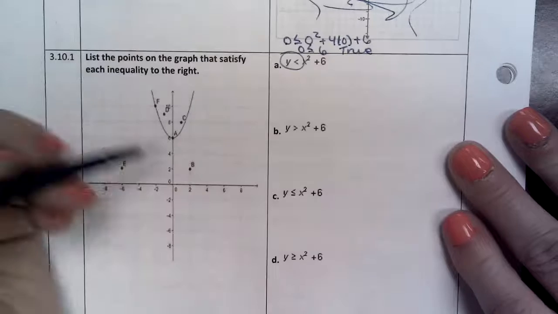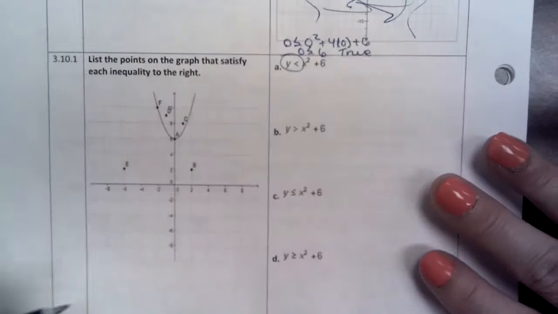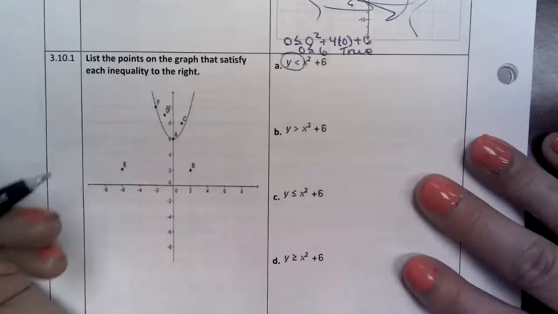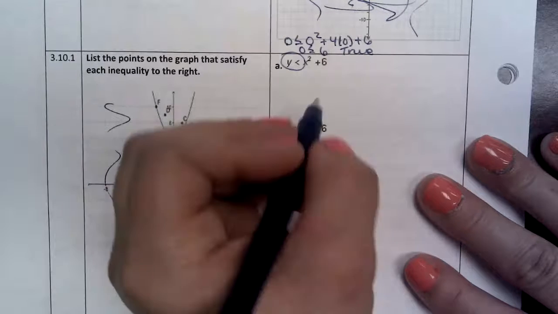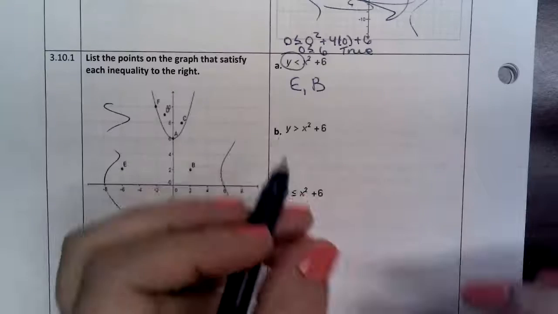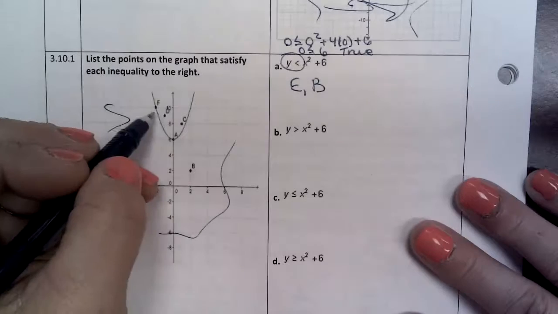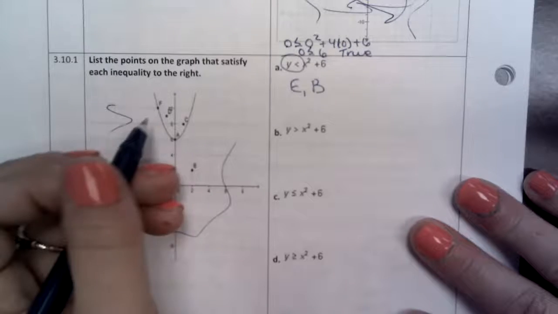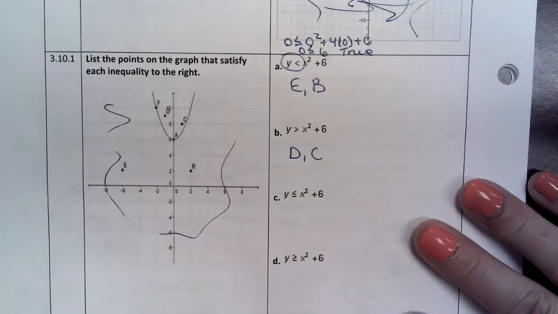Okay, so the parabola, this equation is x squared plus 6. You can see that that's each of these. Okay, so y is less than. So less than, the points that are below it are going to be E and B. Okay, let's take a look at just greater than. So does not include it. Just greater than is going to be points D, and it looks like C is not on the line, so D and C.